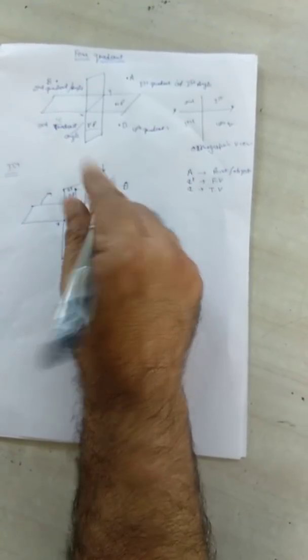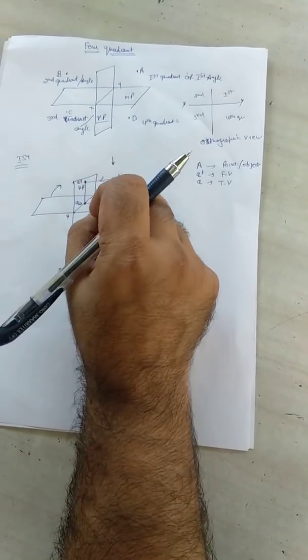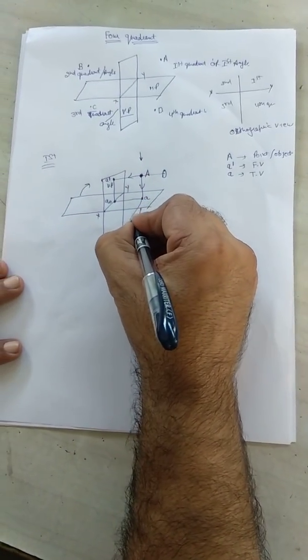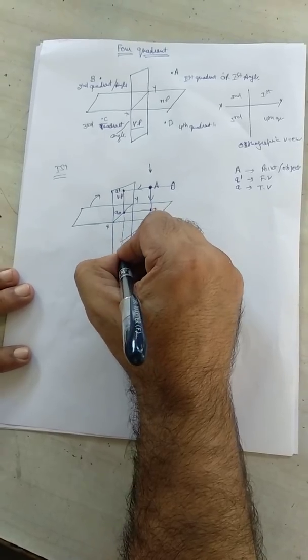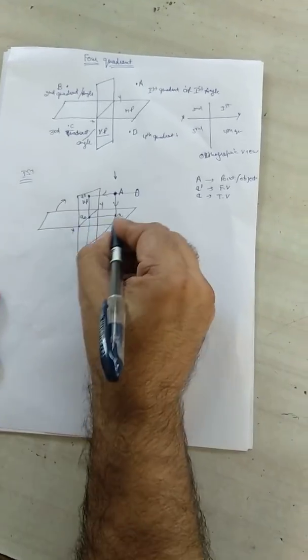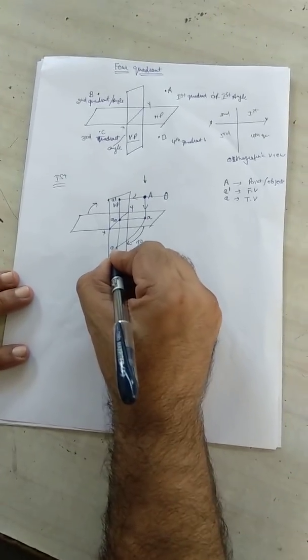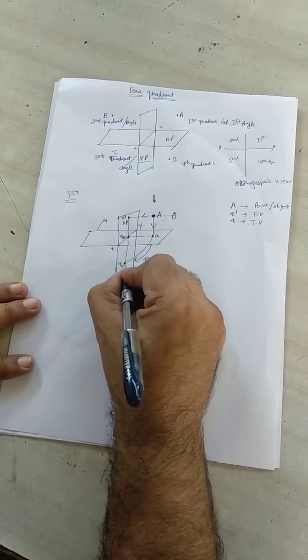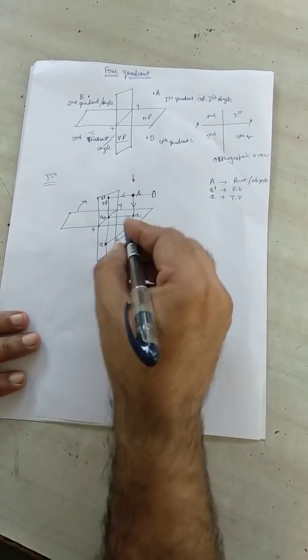So this point A will come to the vertical plane.